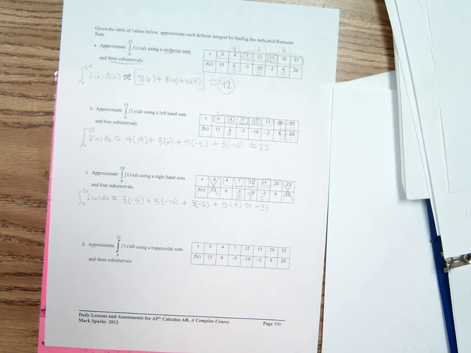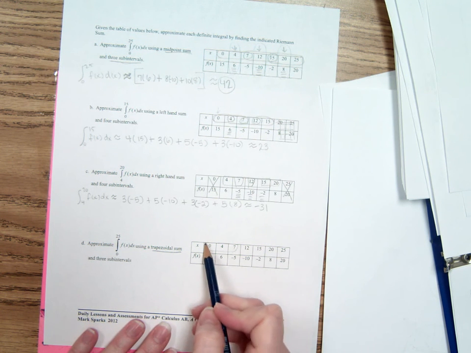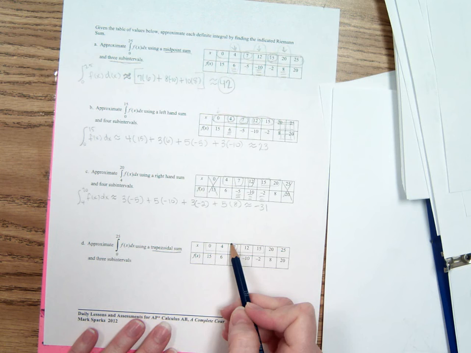Alright, so now D. We have 3 subintervals using a trapezoidal sum. Our subintervals are the same as the first one. From 0 to 7, 7 to 15, 15 to 25.